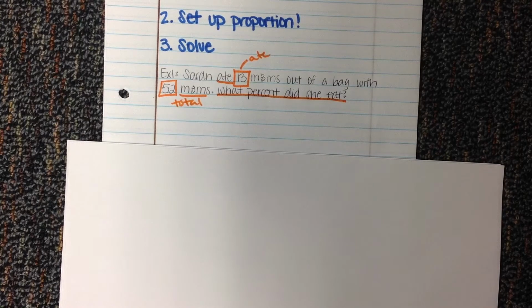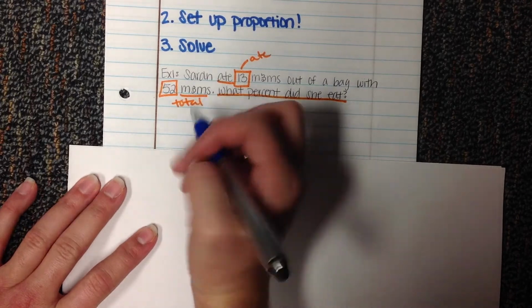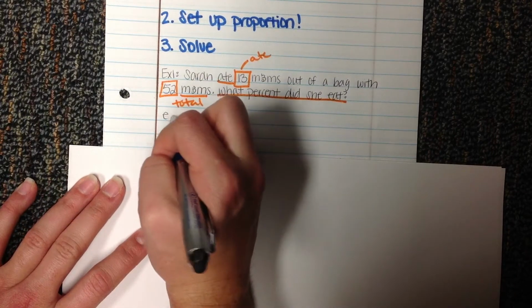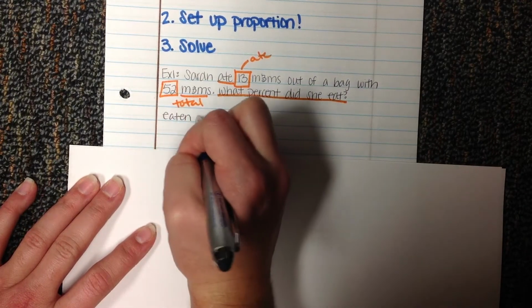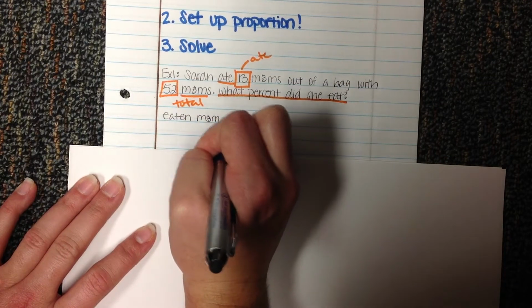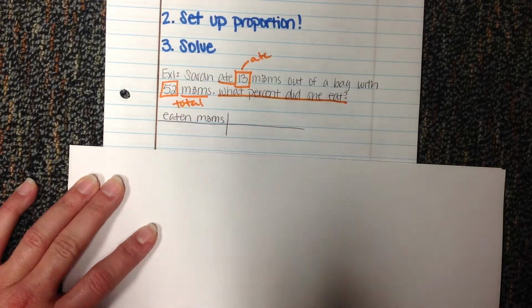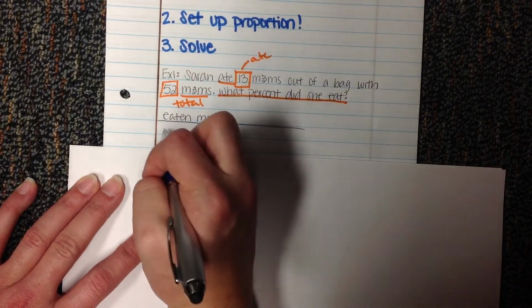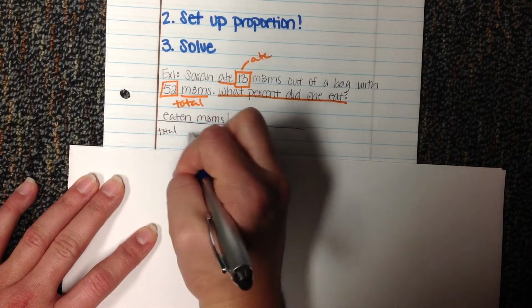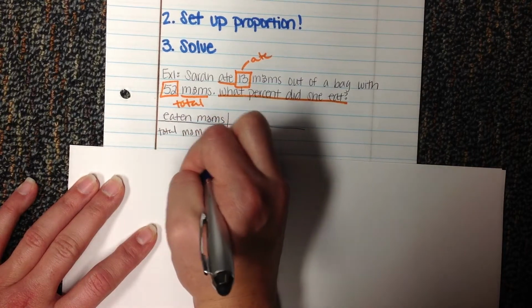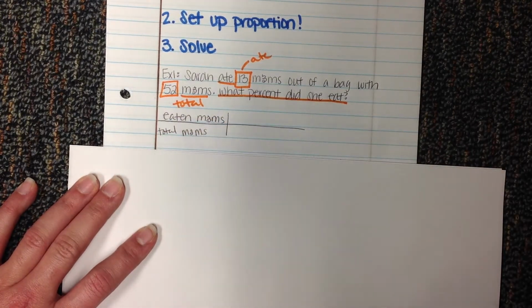When I want to know what percent, what that question is really asking me is, if there were 100 M&Ms, how many would she have eaten? So the two things that I'm comparing are eaten M&Ms to total M&Ms. And since I'm comparing eaten to total, I'm going to go ahead and make a table to set up a proportion. Eaten M&Ms to total M&Ms.